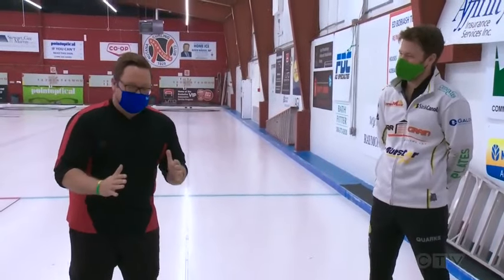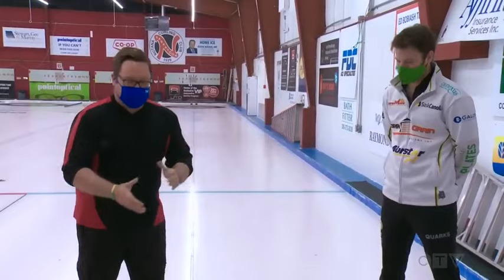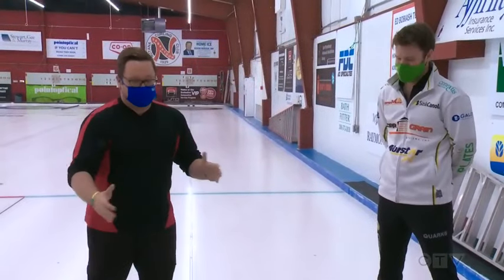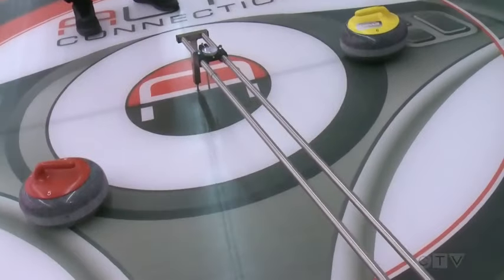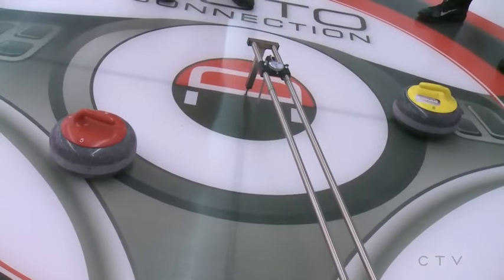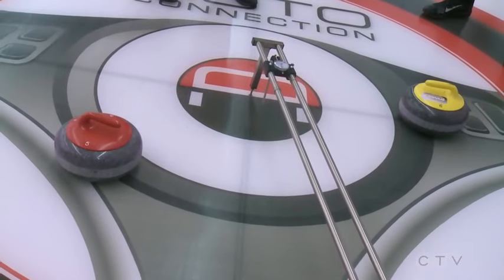So we've each thrown a rock. We've drawn to the button, missed the 4-foot actually, but we're looking pretty close here. Tell us about the stick here, the measure, and kind of what goes into it for those that don't know.